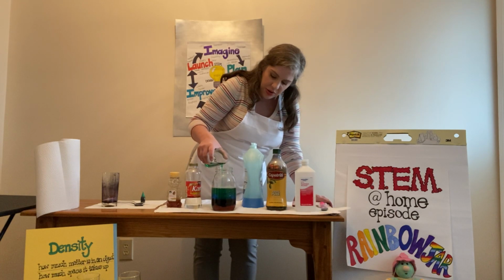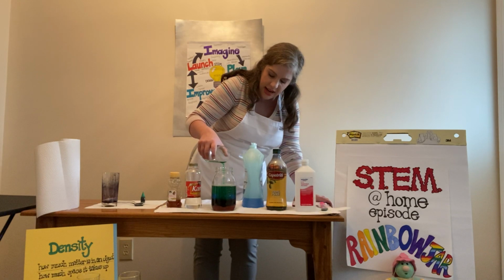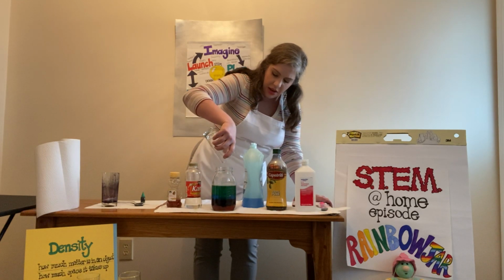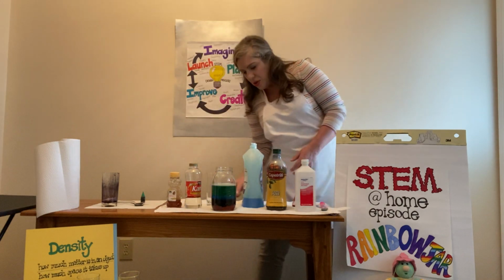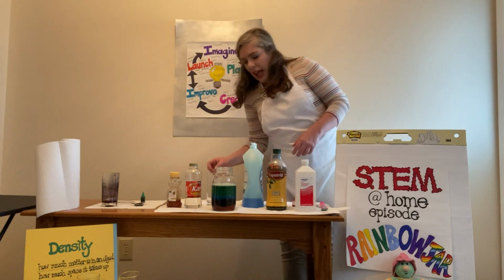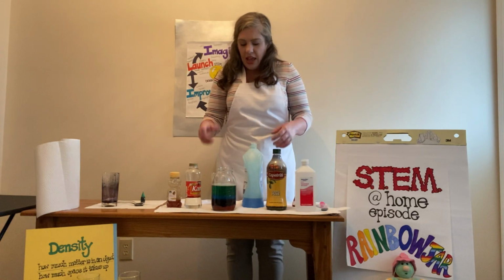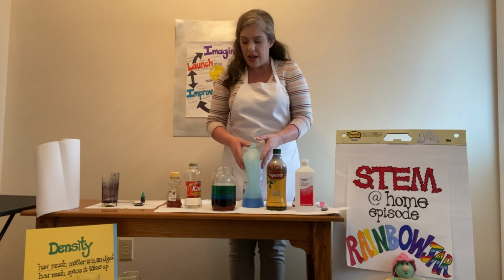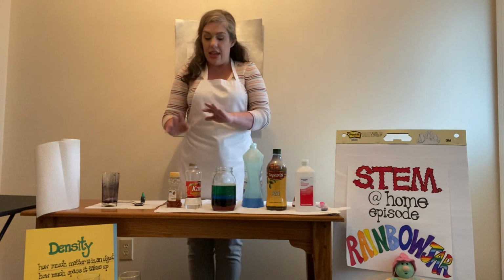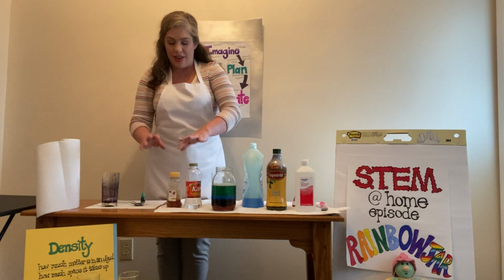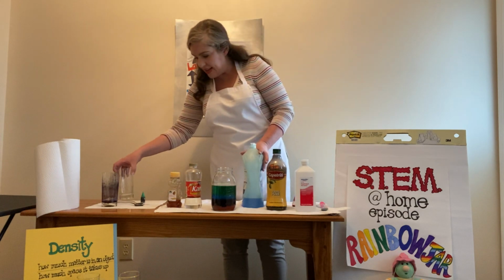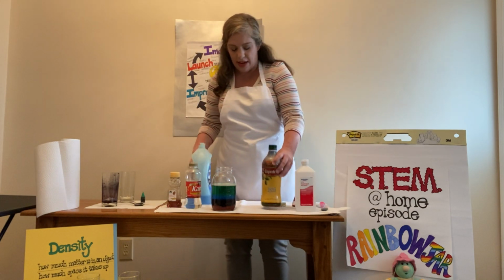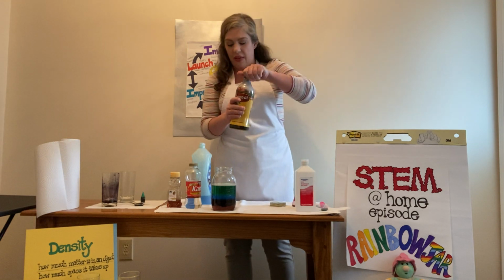Now the water, as you can see, has very low viscosity, meaning that it flows very easily. It actually has a much lighter density than the dishwashing liquid, which is lighter than the corn syrup, which is lighter than the honey. Okay, so next I am going to pour in my olive oil.